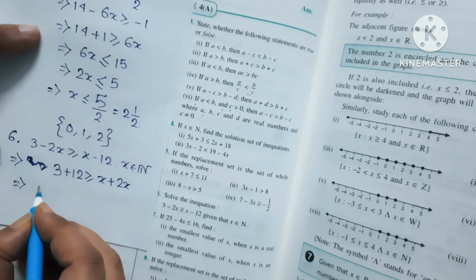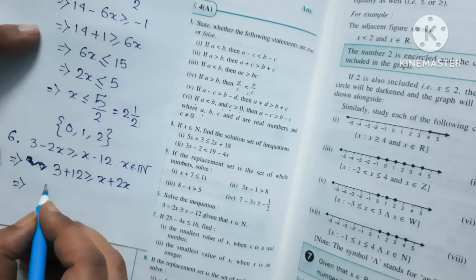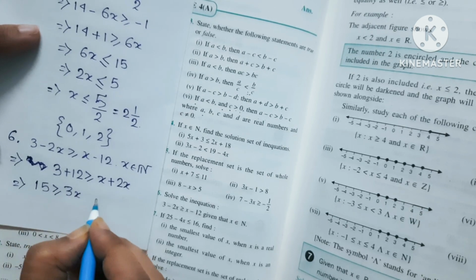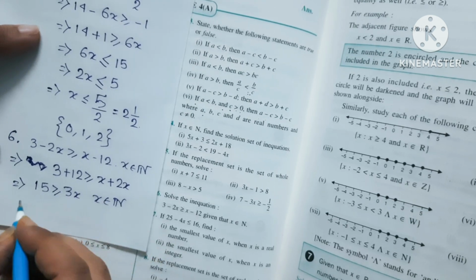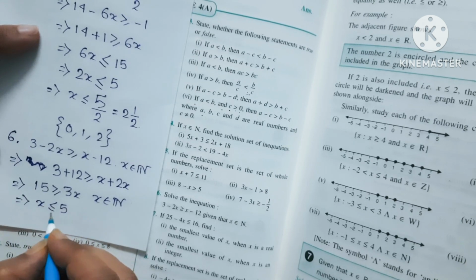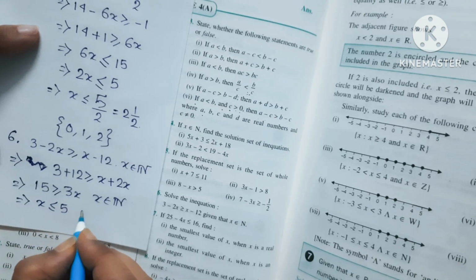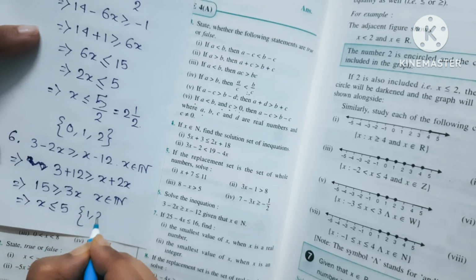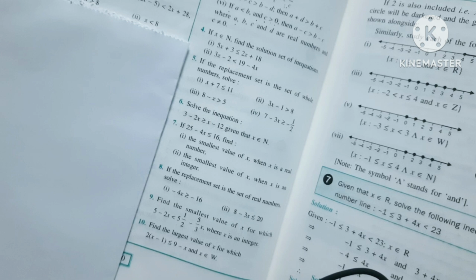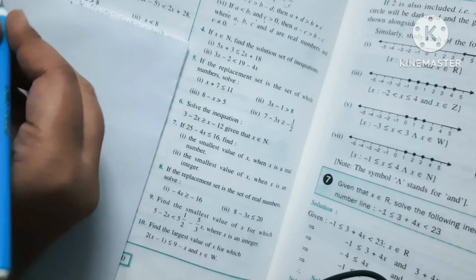Okay, so it will become 15 is greater than or equal to 3x. X belongs to n. That means x is less than or equal to 5. So the solution set will be 1, 2, 3, 4 and 5. Okay. See question number 7.